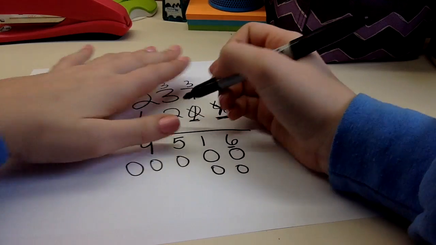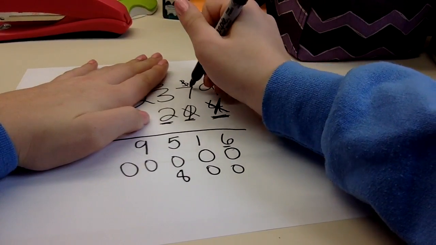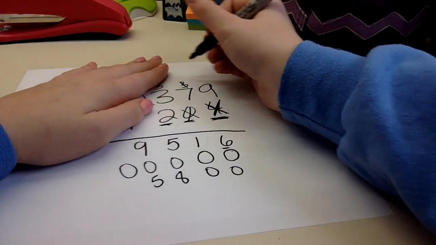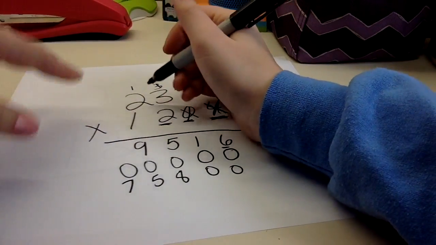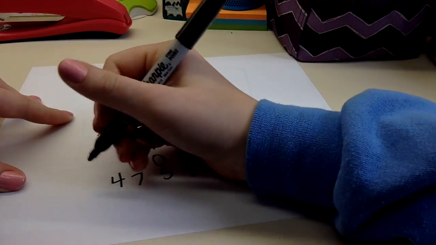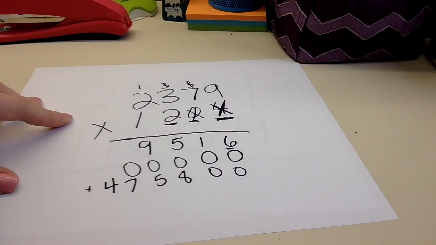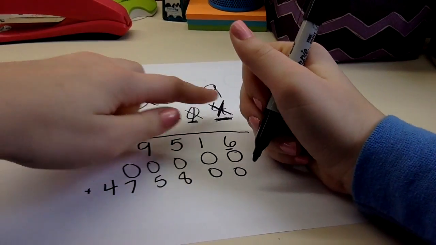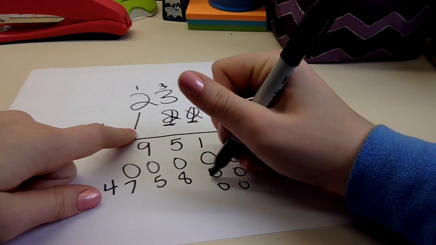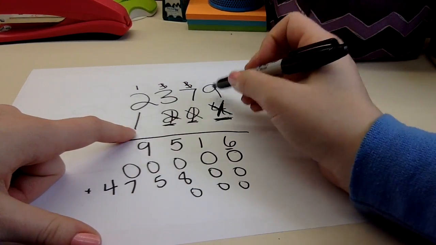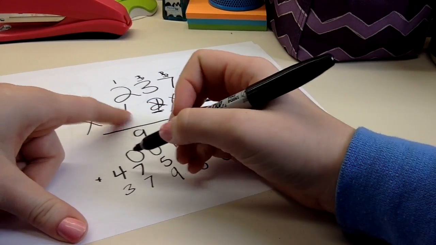So we go ones, tens, hundreds, and then we are going to multiply. So 2 times 9 is 18. So we're going to put the 8, carry the 1. 2 times 7 is 14, plus 1 is 15. Carry the 1. 2 times 3 is 6, plus 1 is 7. And 2 times 2 is 4. The next thing that we're going to do is put 3 zeros because we are now in our thousands place. 1 times 9 is 9. 1 times 7 is 7. 1 times 3 is 3. And 1 times 2 is 2.